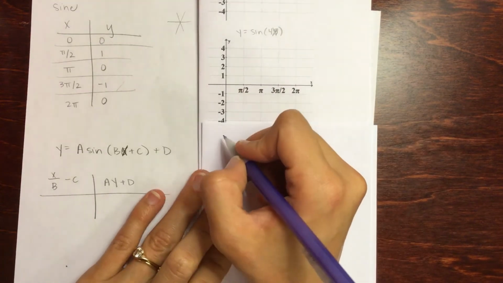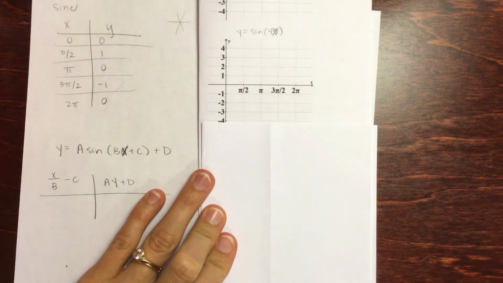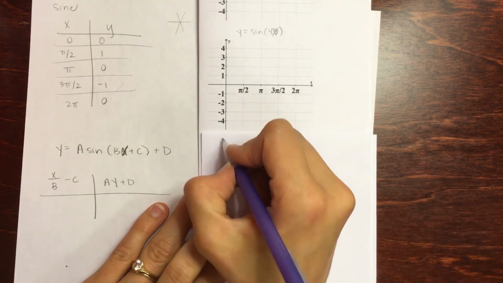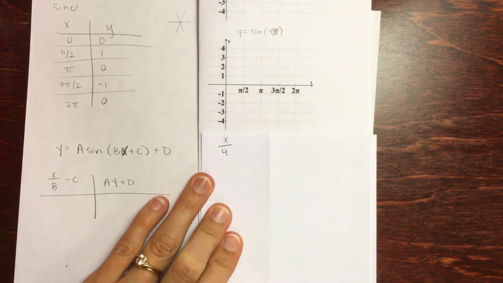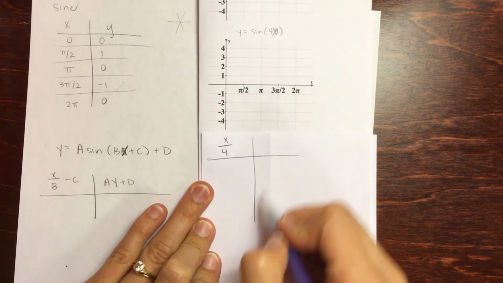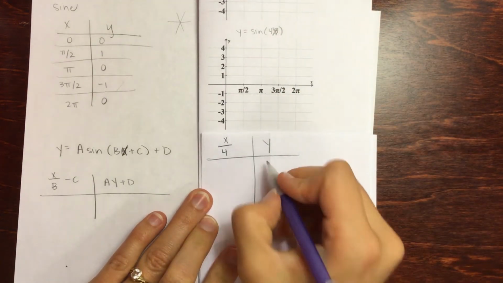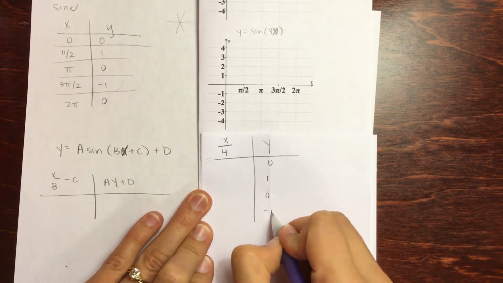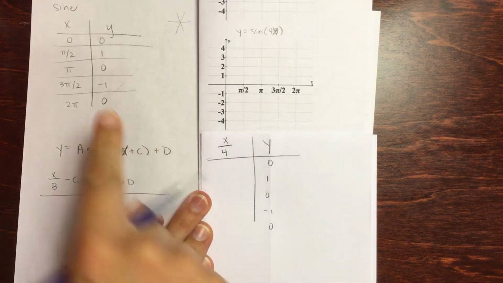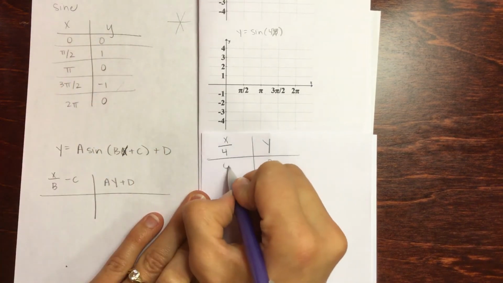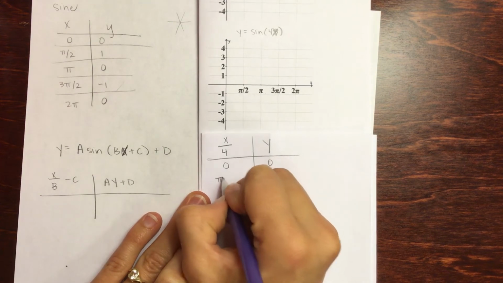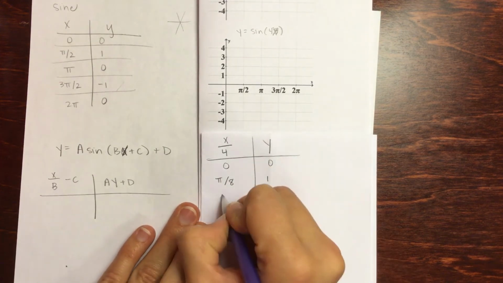The 4 is in here with my x, but we can't go straight forward. Anything inside your parentheses has to be backwards. So I'm going to take my x values and divide by 4 instead of multiplying by 4. I don't have anything multiplied in front or added to the end, so my y values are going to stay as they always are. We're using these. All right, 0 divided by 4, pi halves divided by 4, pi divided by 4.